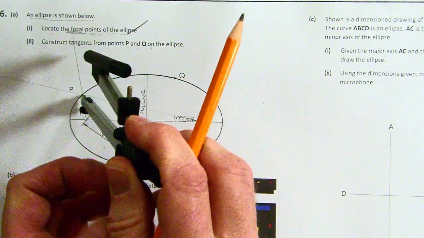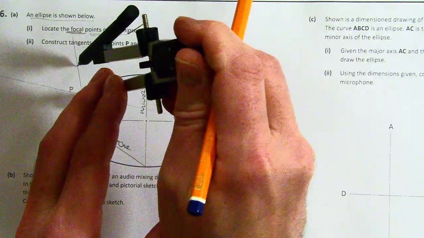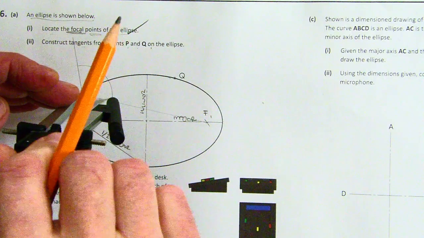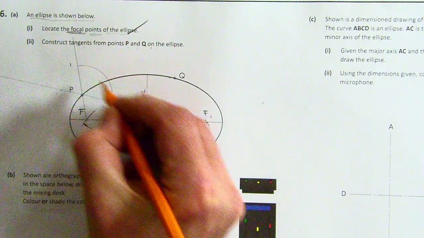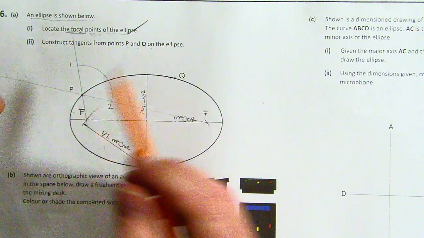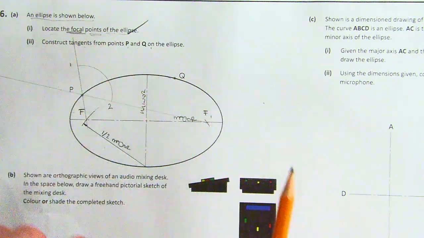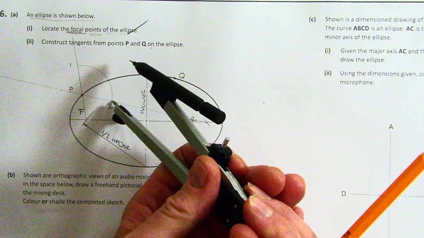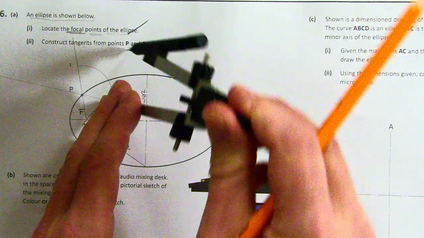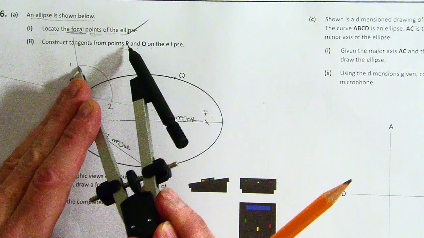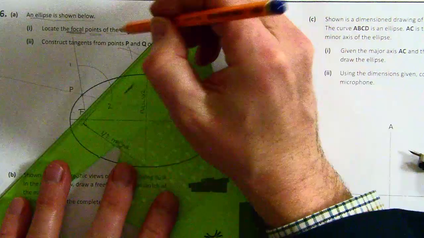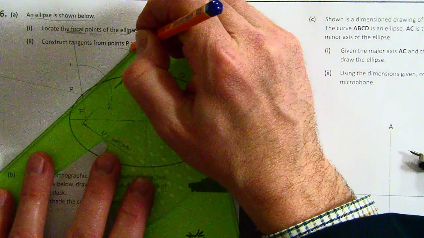Now I'm drawing this all nice and lightly because all you really want to see at the end. So point 1 and 2. So these lines that are coming from the focal through P and this one here, these are the two lines that we're going to bisect. Swing an arc from 1, swing an arc from 2. And that is going to get you your tangent.